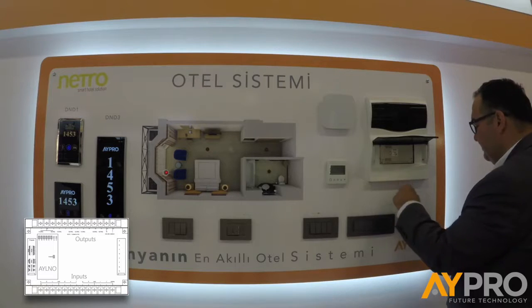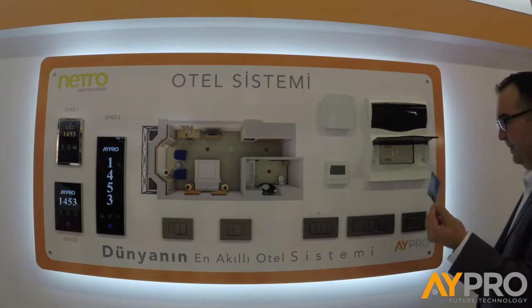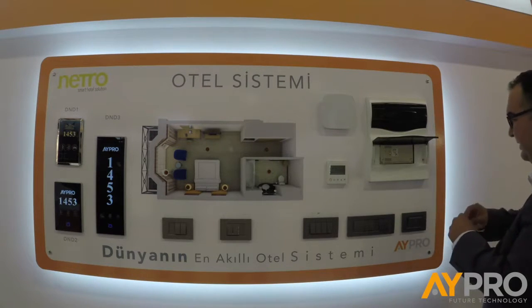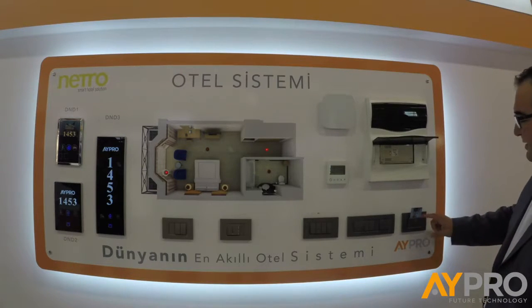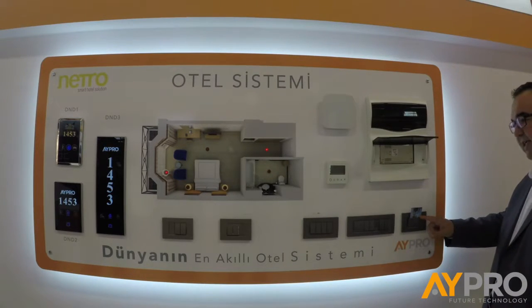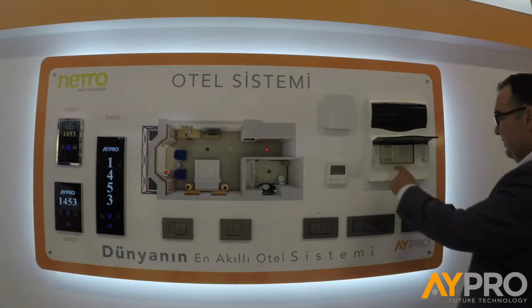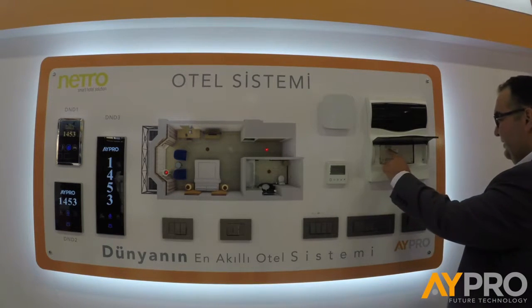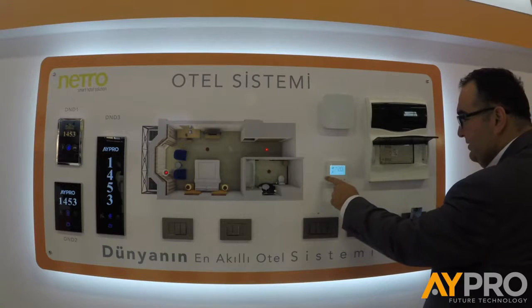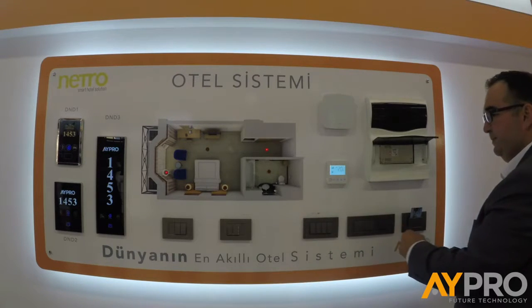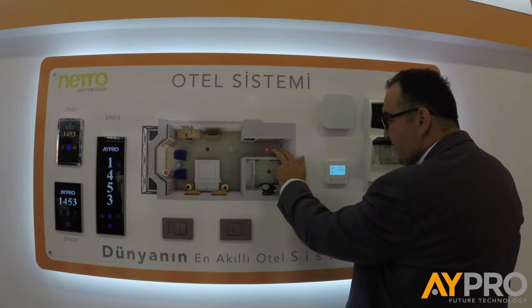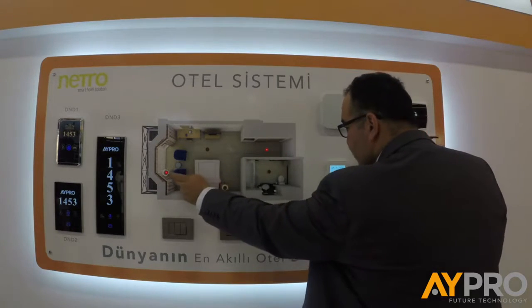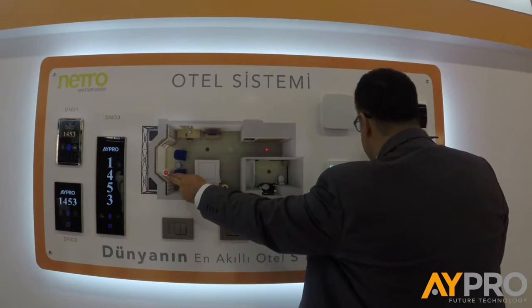The first input is the OCC. When the hotel guest comes to the hotel and inserts the card, this is a MyFair card, you can use your existing lock cards here. Here the OCC is on, and the light is on, and the thermostat is on. So after the first light, the entrance light, is on here, for the guest's comfort, the E light is on here.